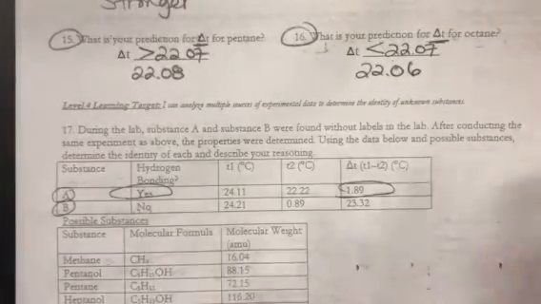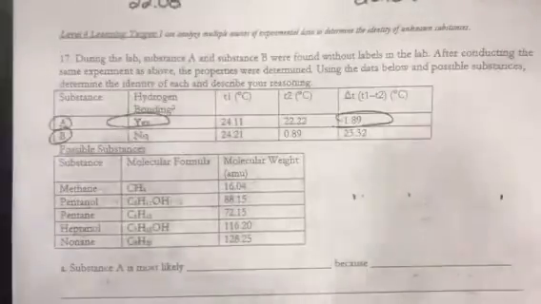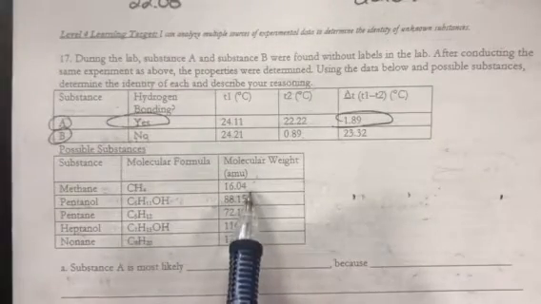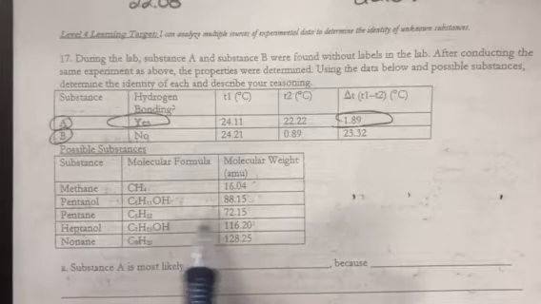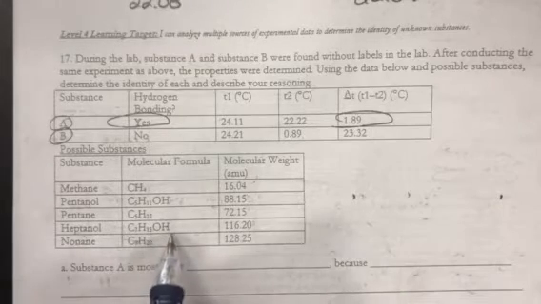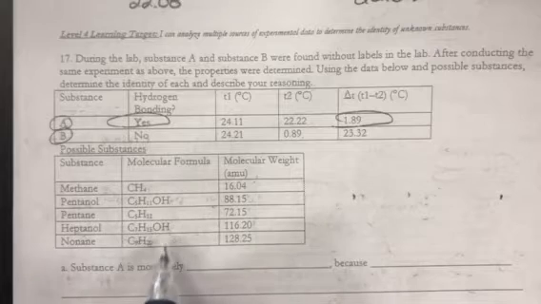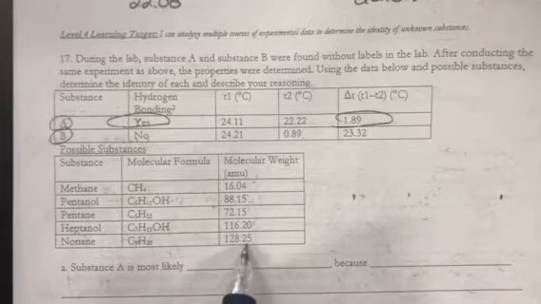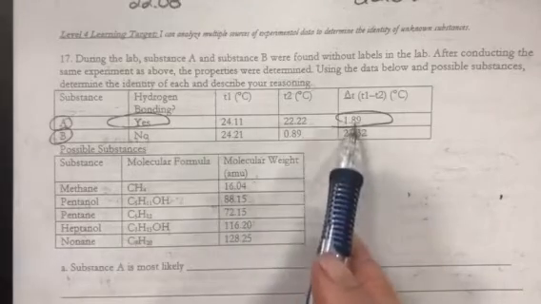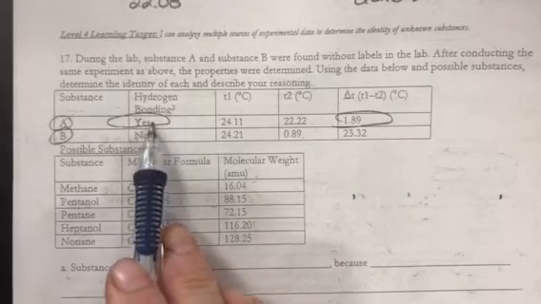The possible substances provided here are methane with a molecular weight of 16.4, pentanol at 88.15, pentane at 72.15, heptanol at 116.20, and nonane at 128.25. So here we have a delta T, and it does have hydrogen bonding.